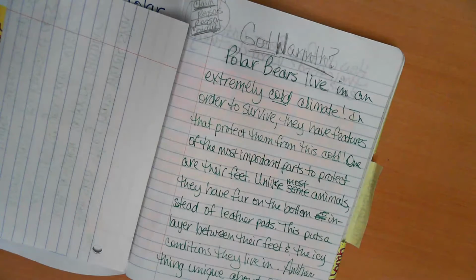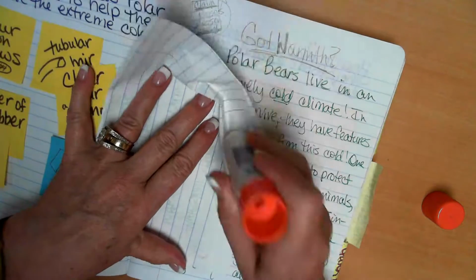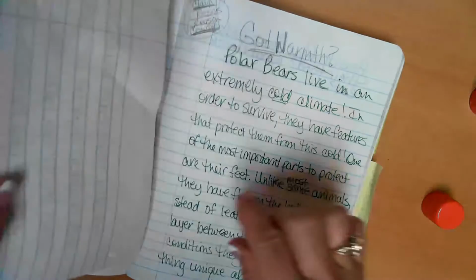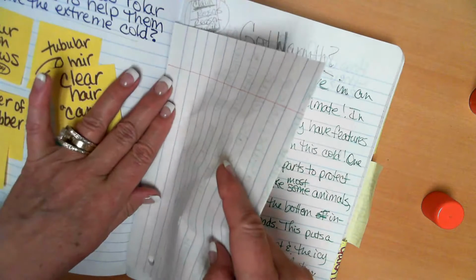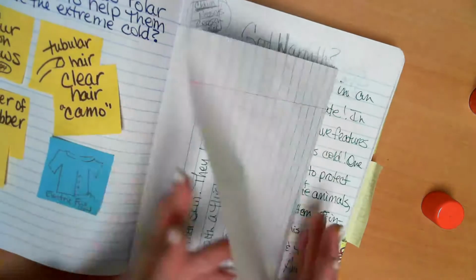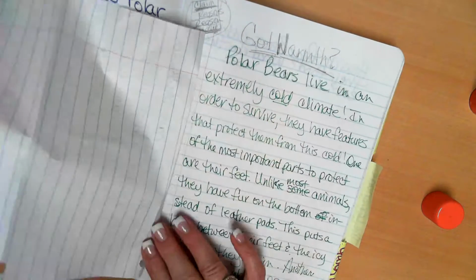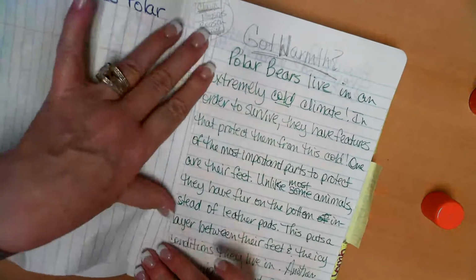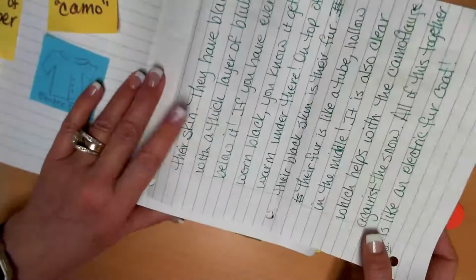Take a glue stick, and just do the top part, not the whole thing. Stick it in that crease and stick it down so that you can go back and forth between the different sections as you are working on revising and editing.